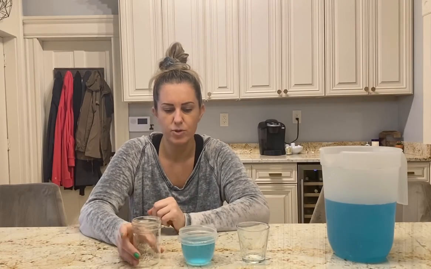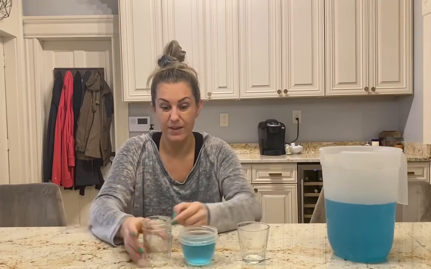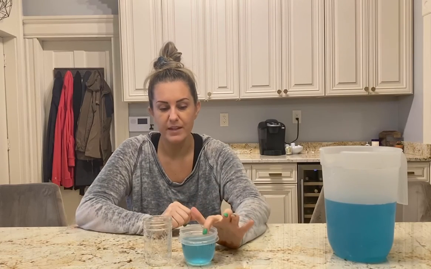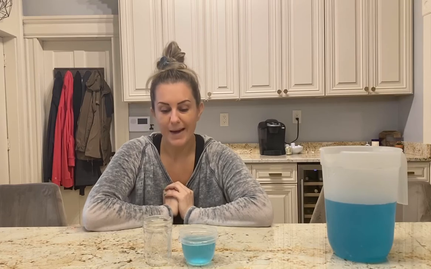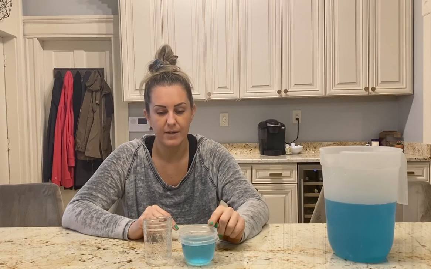Let's do one more test. Let's look at this jar right here. I can tell that this jar is taller than this container, but this container is wider than this container. So I wonder what's going to happen when I dump this water into this container. What do you think? I wonder. Let's test it out. My guess is that it's going to fill it up higher than it did this container. What do you think?